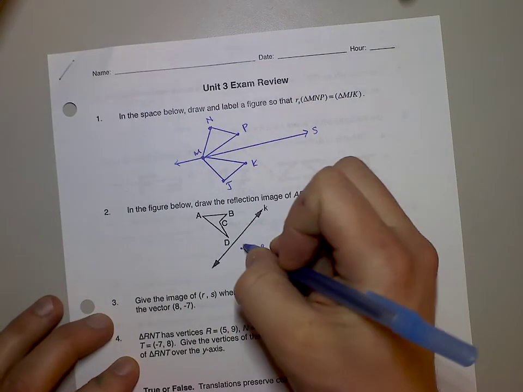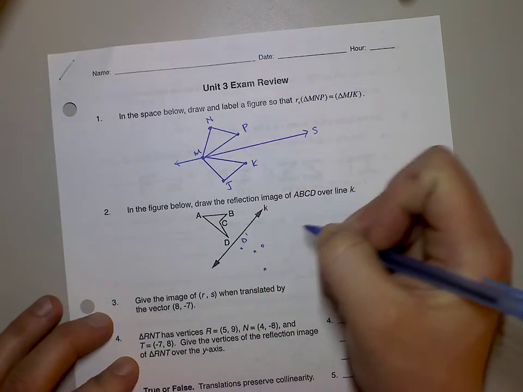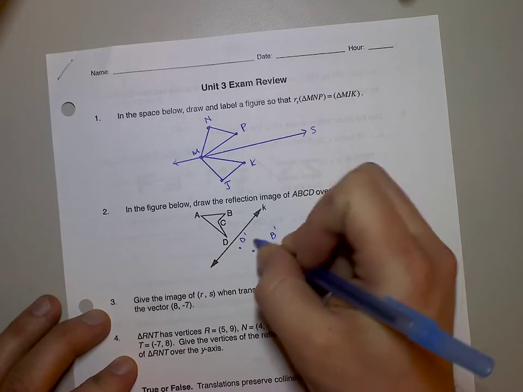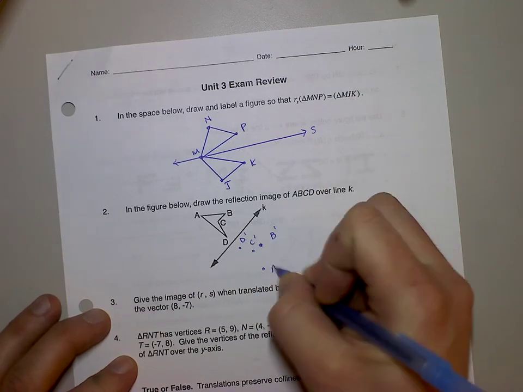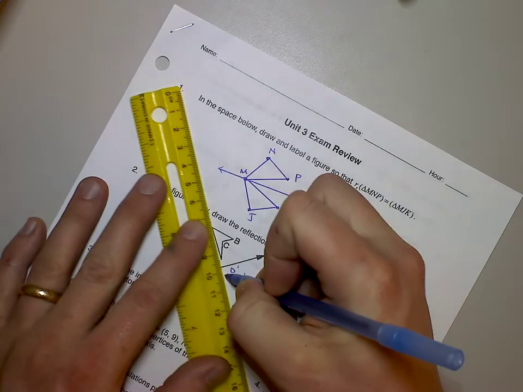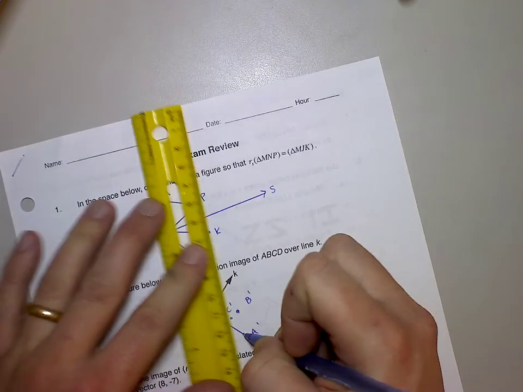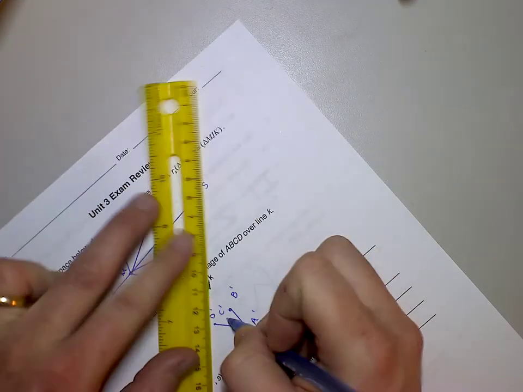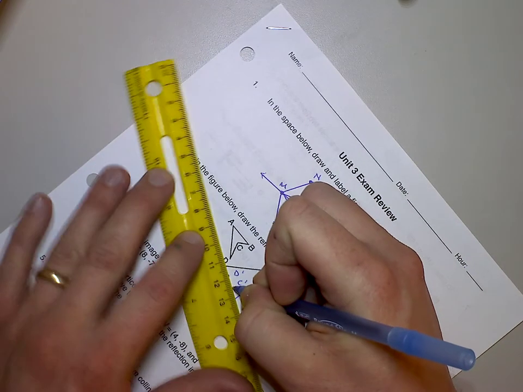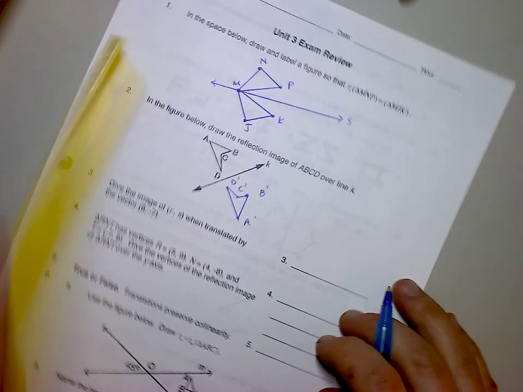So there are my points. I'm going to label them. This is D prime. B prime is up here, this is C prime, and this is A prime, and then once again, using a straight edge, I'm going to connect the points. It should look the same.